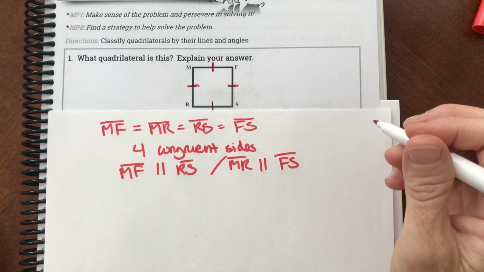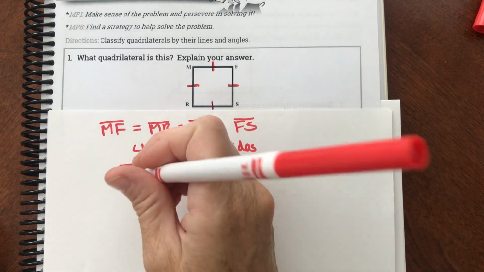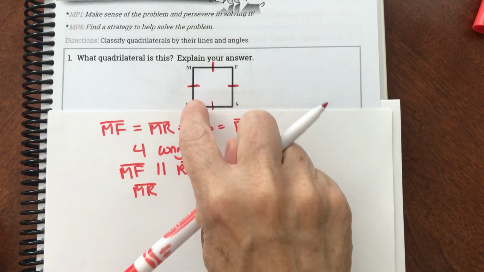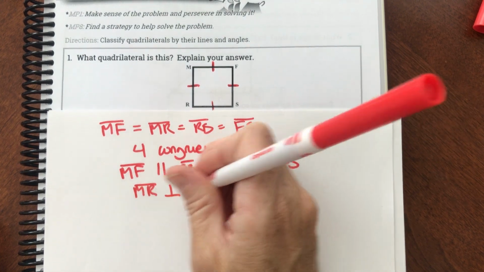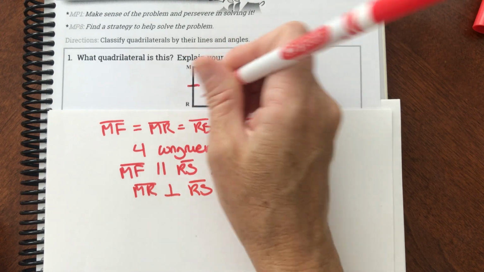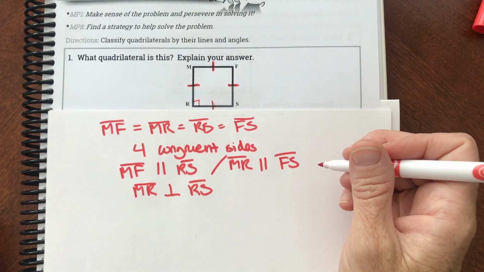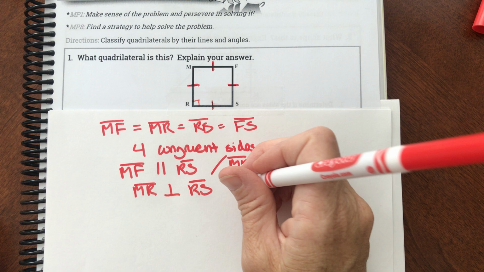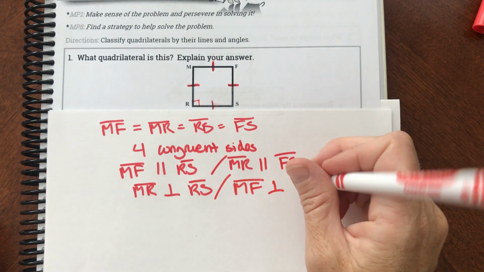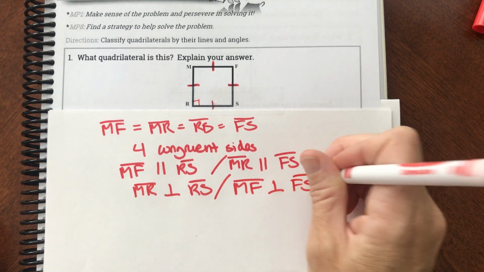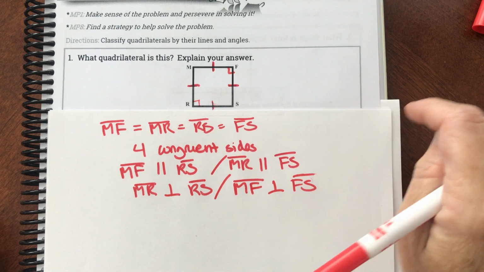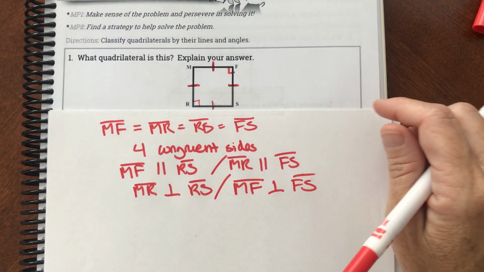What else do I see about the sides? I see that MR is perpendicular to RS because MR and RS create a right angle. And I see that MF is perpendicular to FS because MF and FS form right angles, and I can do that for all of them. So there's a lot I'm seeing there.